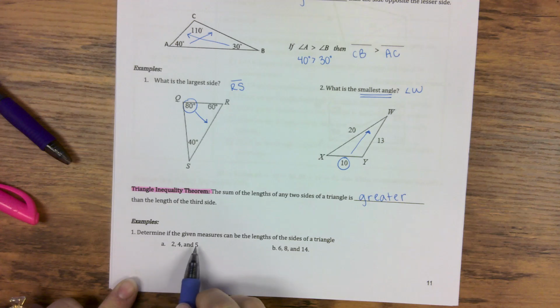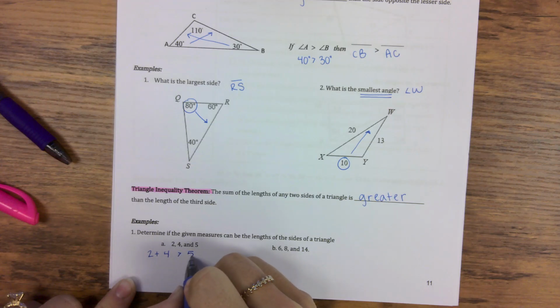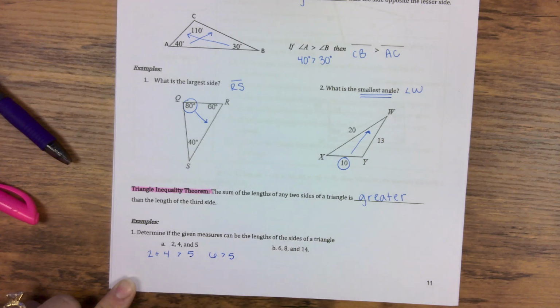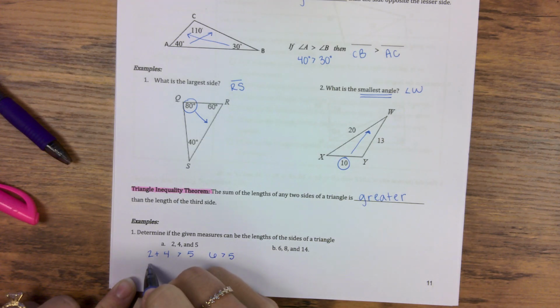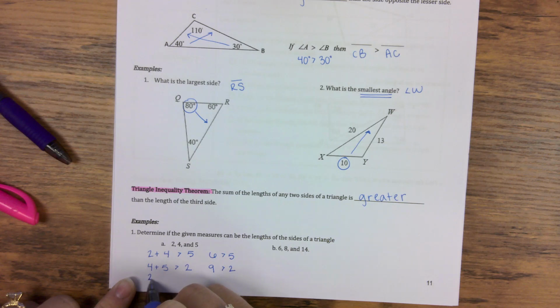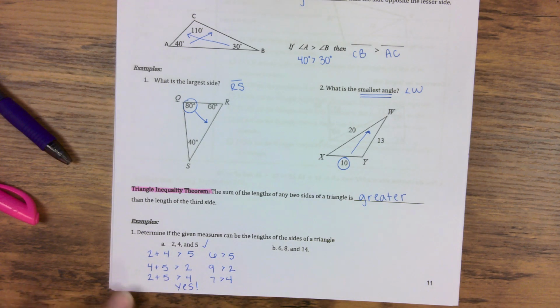We have 2, 4, and 5. So we're going to see, is 2 plus 4 greater than 5? Yes, 6 is greater than 5. Now, is 4 plus 5 greater than 2? Yes, 9 is greater than 2. And lastly, is 2 plus 5 greater than 4? 7 is greater than 4. So, can the given measures be lengths? The answer would be yes.